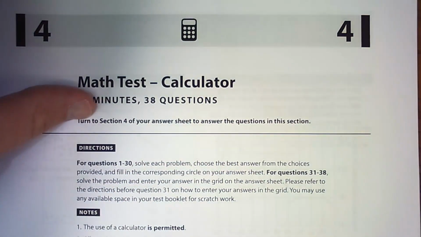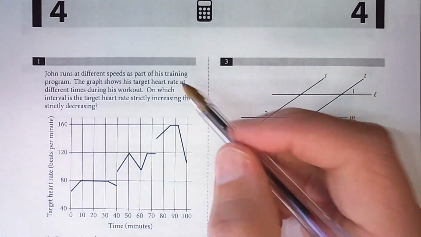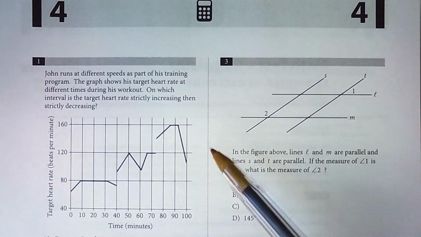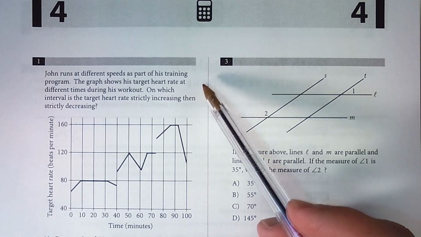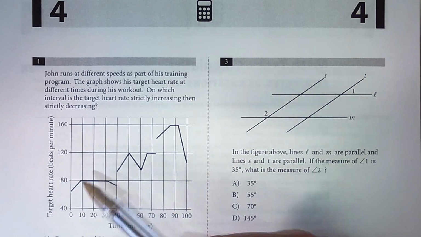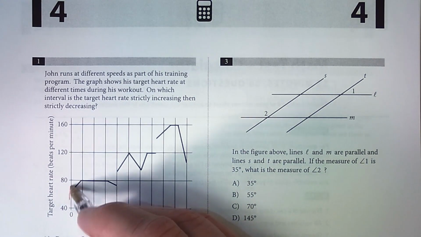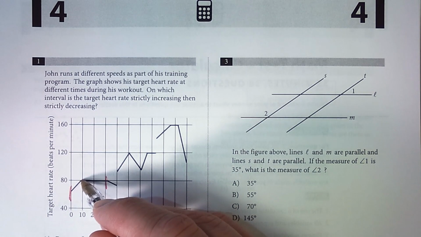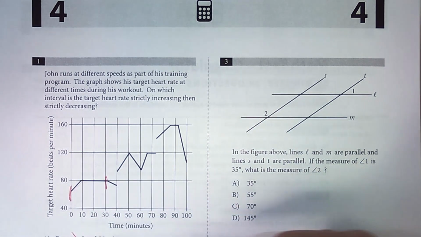Okay, so let's jump into page 2. Problem number 1. John runs at different speeds at part of his training program. The graph shows his target heart rate at different times during his workout. On which interval is the target heart rate strictly increasing and then decreasing? Between 0 and 30 minutes. So from here to here, it's increasing and then it's flat. It's not increasing or decreasing, so that's not it.